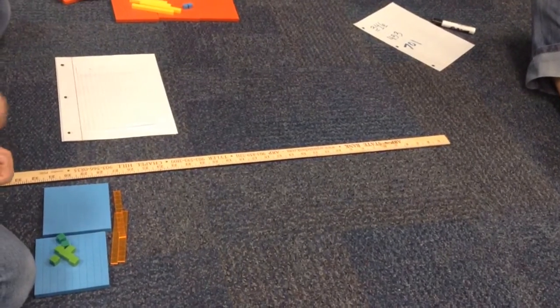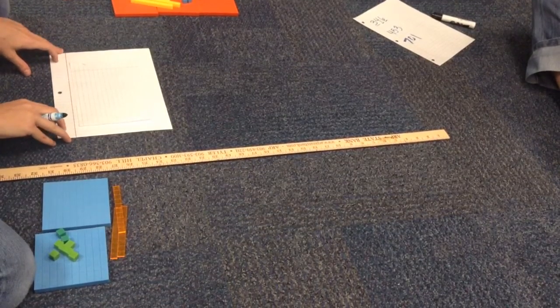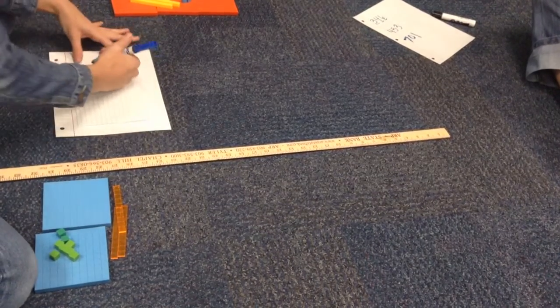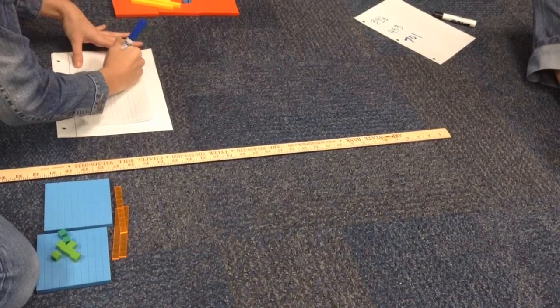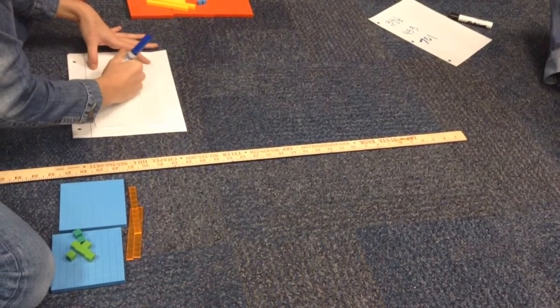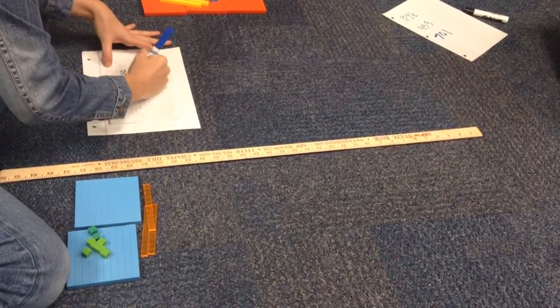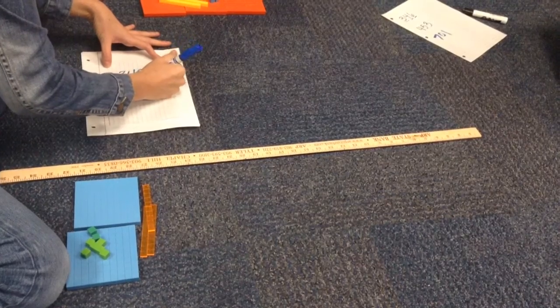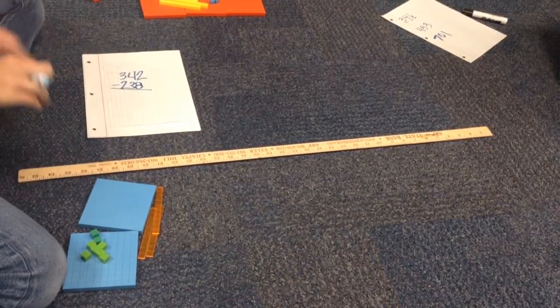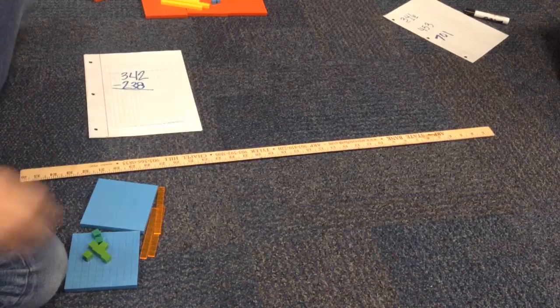Okay, now I'm going to show you how to subtract using the base 10 blocks. We're going to do the problem 342 minus 238. And we're going to keep this same line here to keep everything separated.